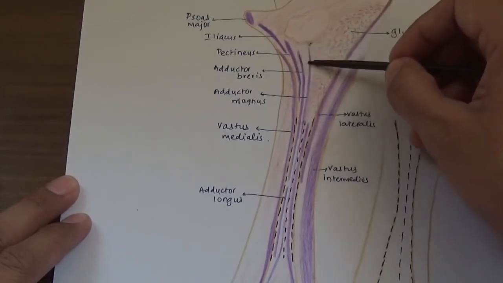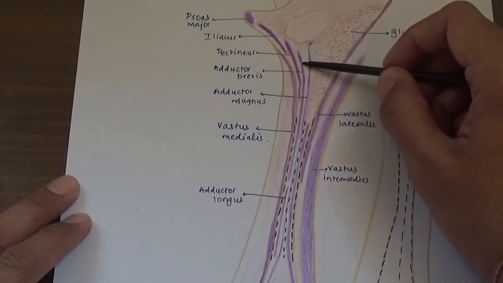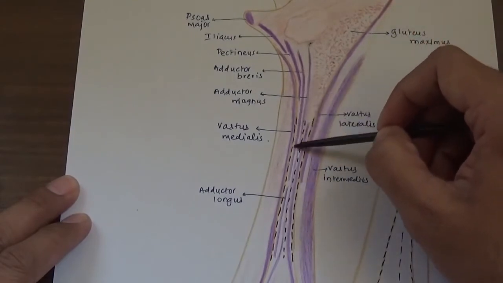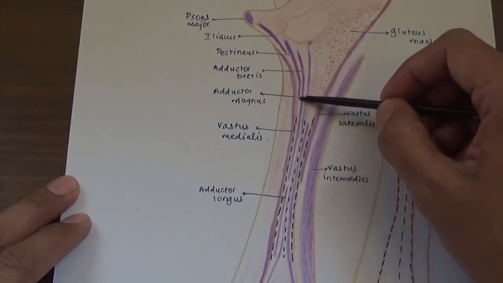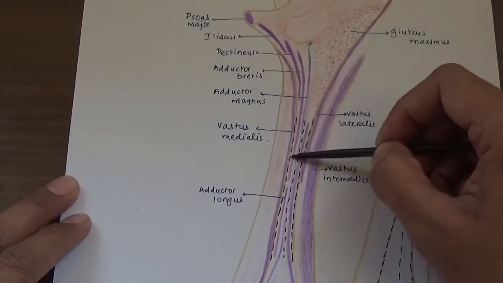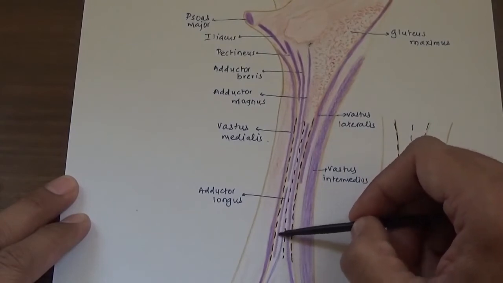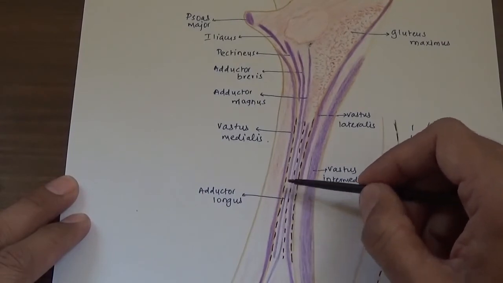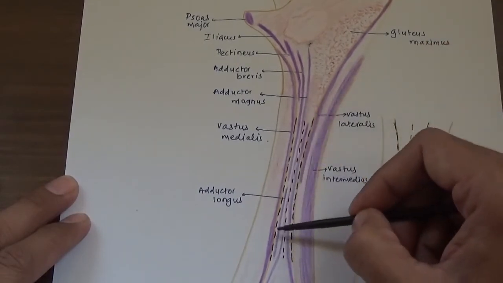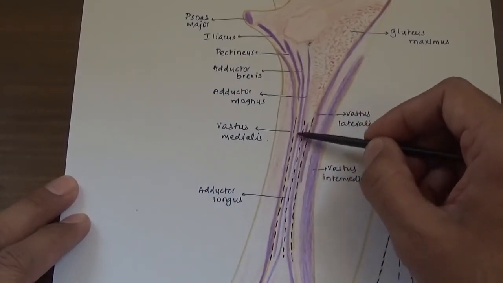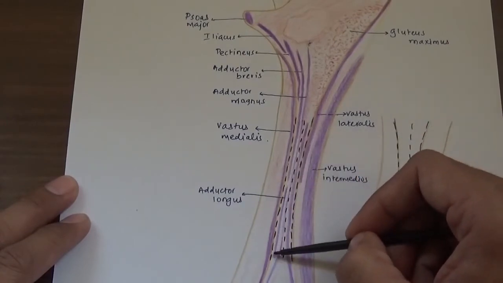Next to it, deep to the pectineus, there will be attachment of adductor brevis again in a linear pattern. So it extends up to the upper part of the linea aspera. You can see over here deep to the pectineus, and beyond you can see deep to the medial intermuscular septum. In the lower half of the linea aspera, there is attachment of adductor longus. So adductor brevis and adductor longus remain in line with each other. In the upper half there will be attachment of adductor brevis, and in the lower half of the linea aspera there will be attachment of adductor longus.